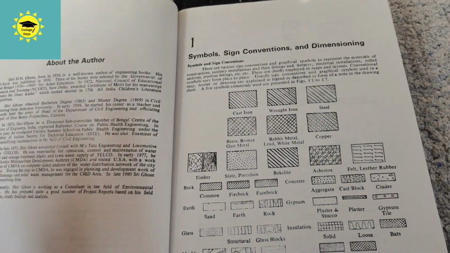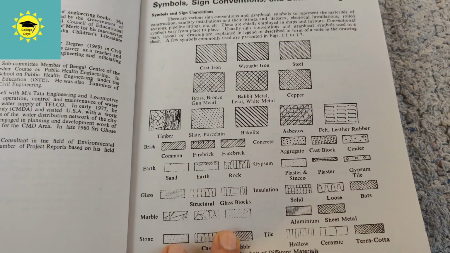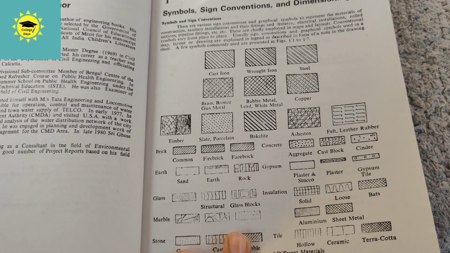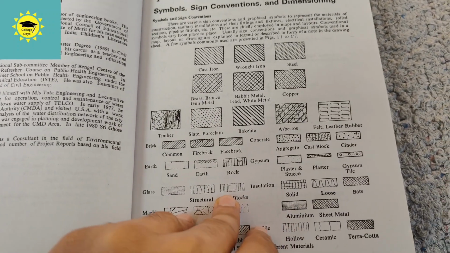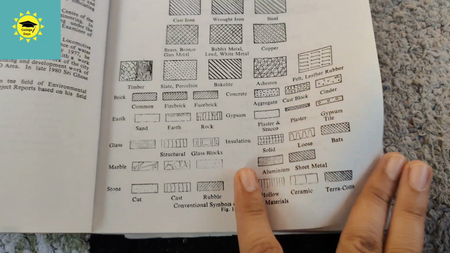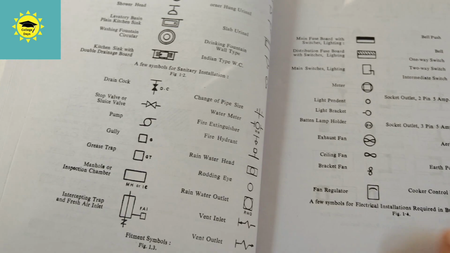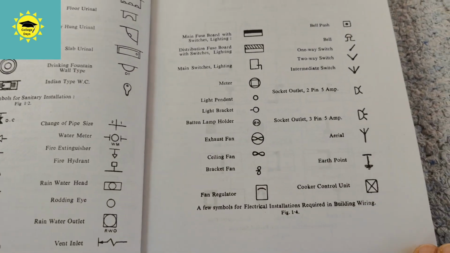Okay. Let me show you how this book looks. So as you can see, symbols and conventions. So here they have shown these are all the hatchings you can show for concrete, brick, timber, or any different kind of materials. So I am sure this is what you learn in your college in engineering.